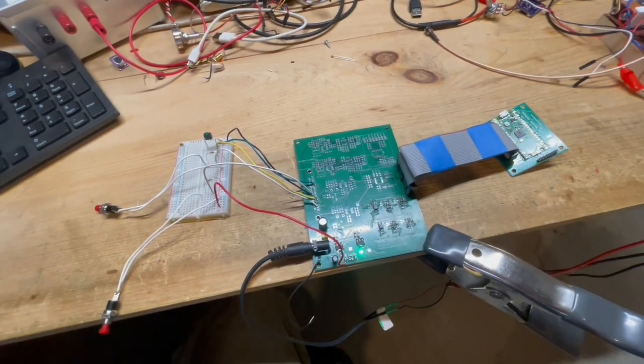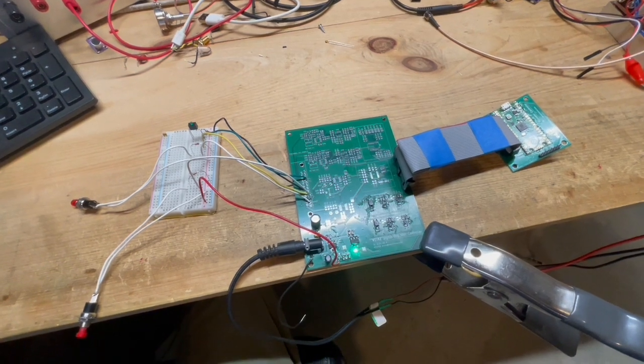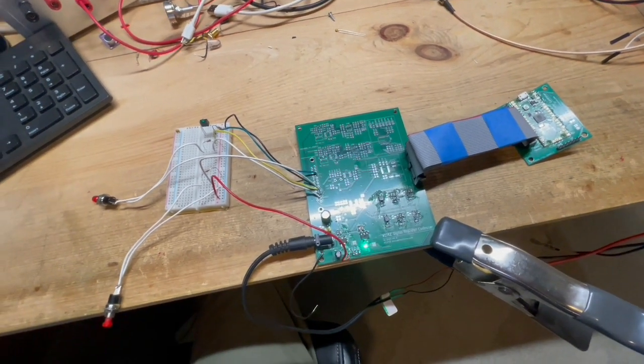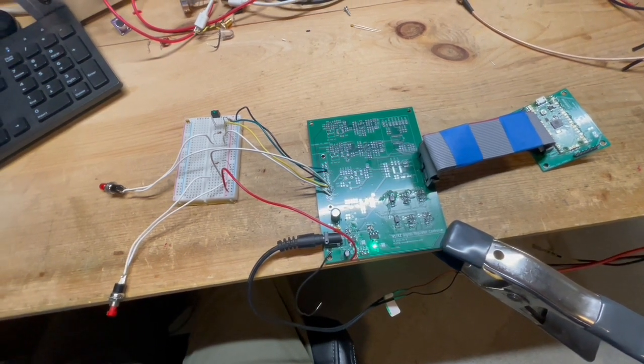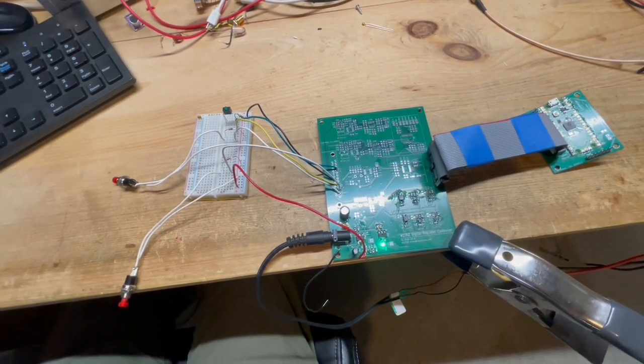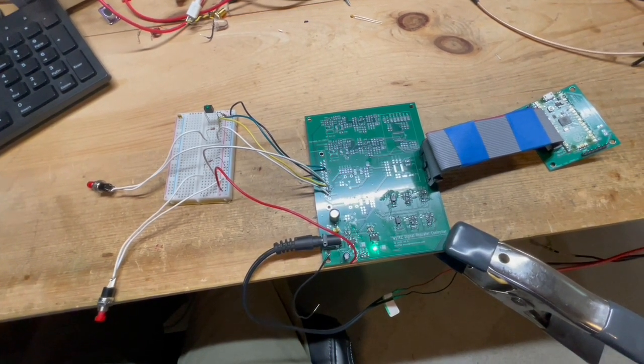Okay, we're going to show a quick demonstration of the W1TKZ digital repeater control software. This is only demonstrating the logic part of the repeater controller. The audio is not implemented yet.